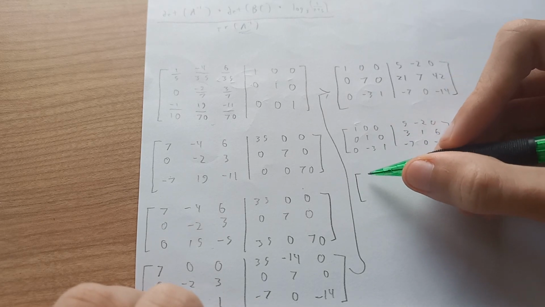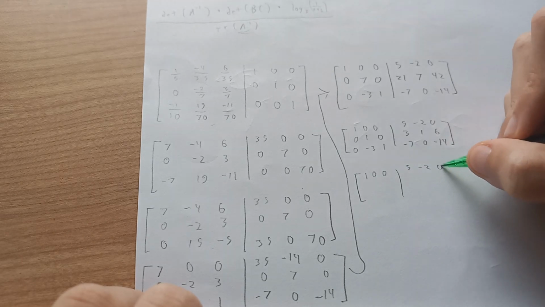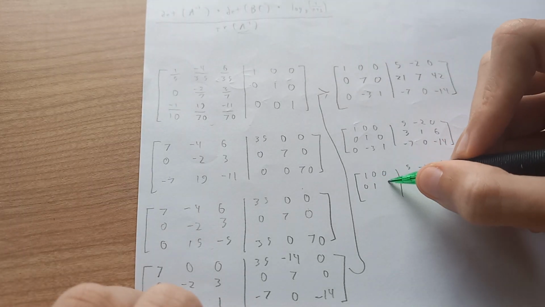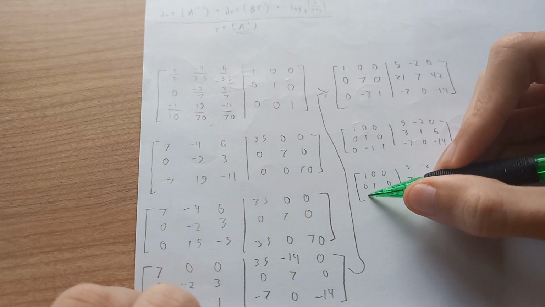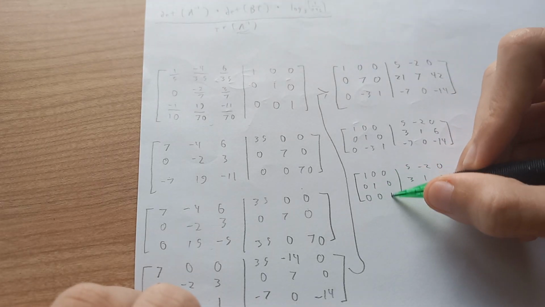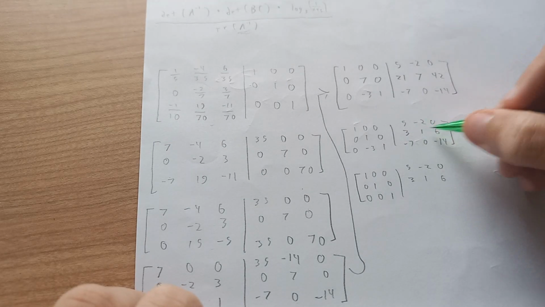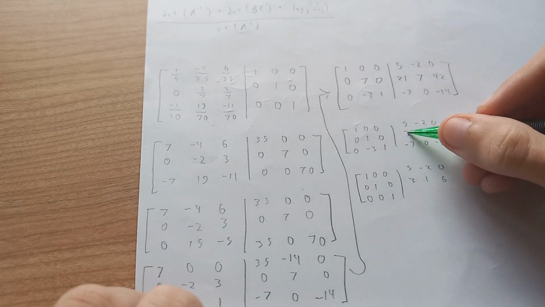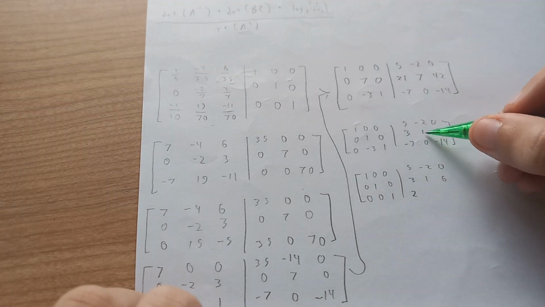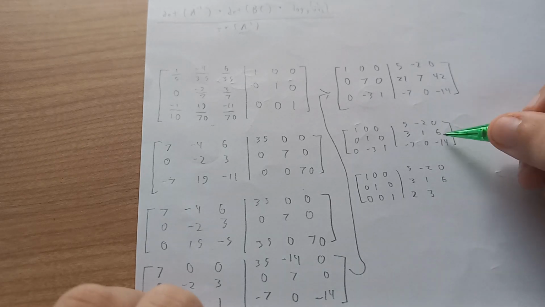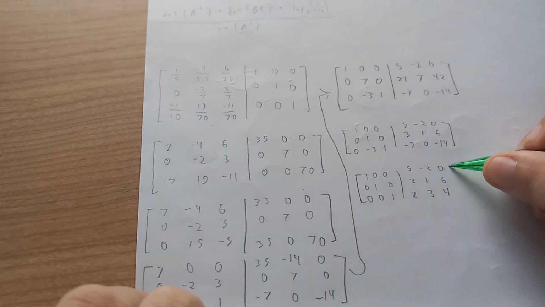So we should get negative 2, 0, 6, 1. So 3, multiply by 3, add it to here. So 3 times 3, 9, plus negative 7, it's going to be 2. It's going to be 3. It's going to be 18 minus 14, so 4.